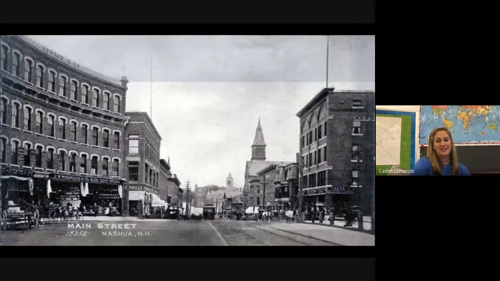This is Main Street, Nashua, New Hampshire. Please don't be fooled by the numbers on the bottom. That is not a year. It's simply the number of the photograph from the Historical Society. What looks different? What looks the same? What's changed over time? What hasn't?